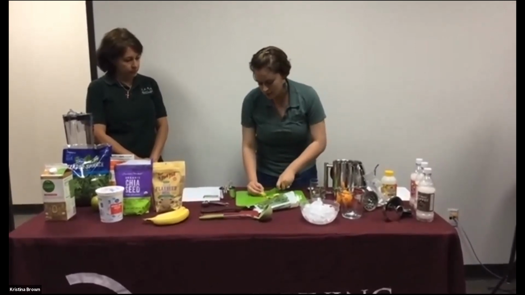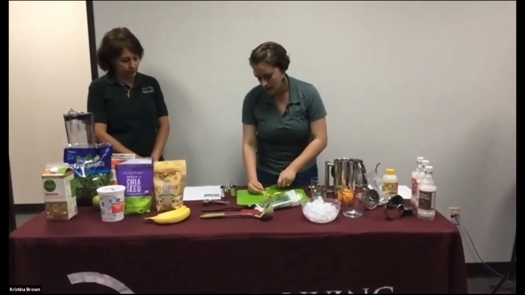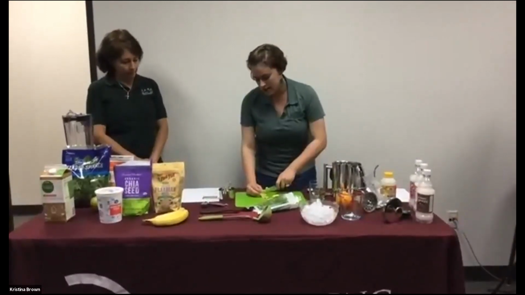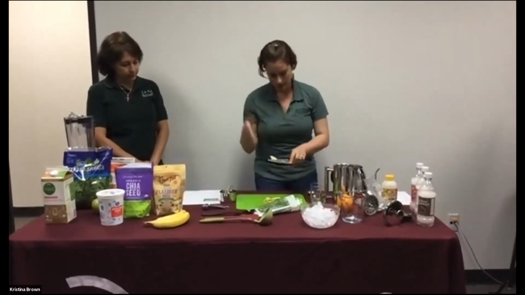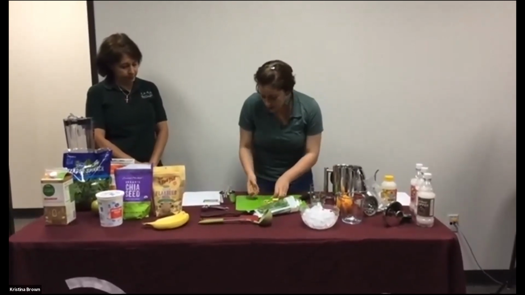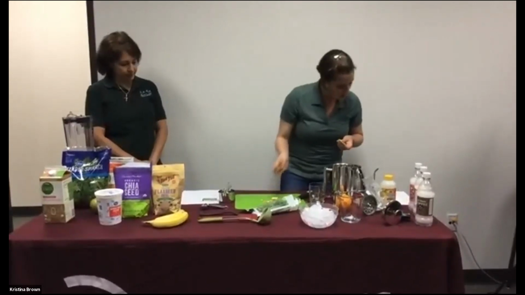Doesn't have to be super small, but by slicing it thinly, we're creating more surface area, so we get that nice ginger flavor in our tea. And if you don't care for ginger, of course, you can leave that out as well.